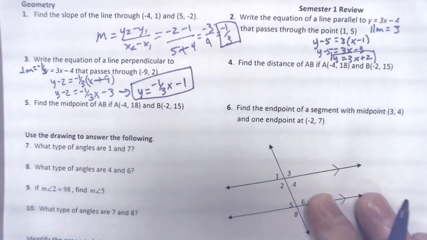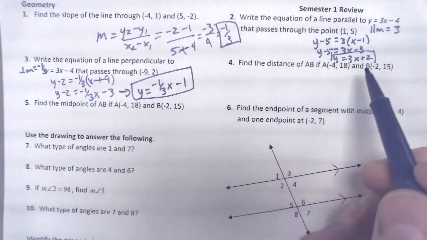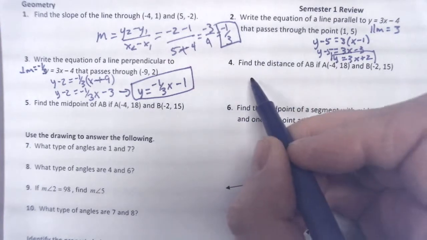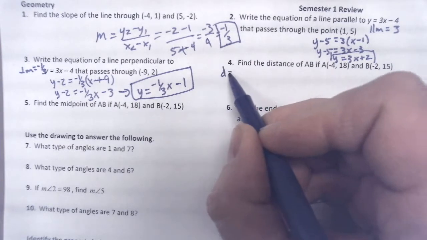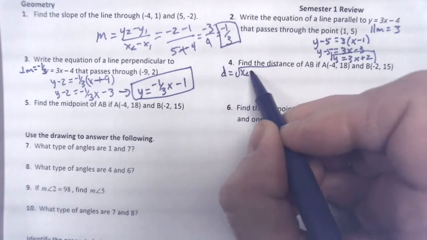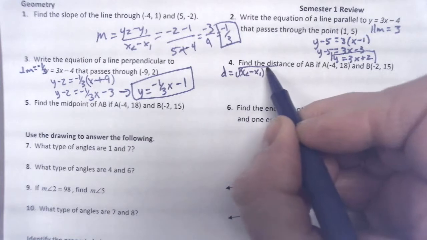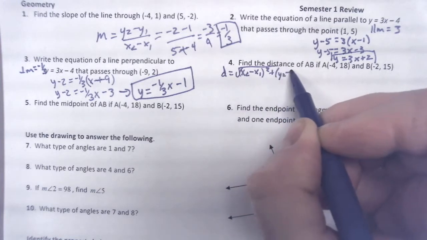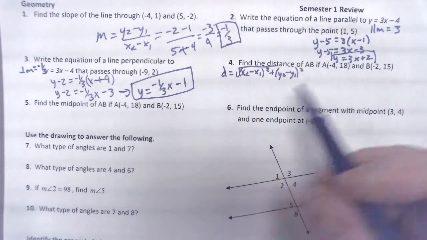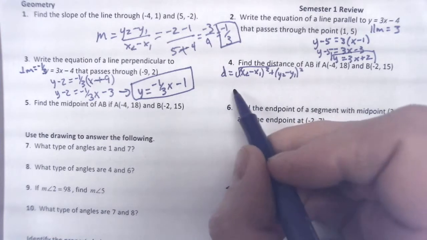Let's take a look at number 4. If we're going to find the distance between 2 points, we're going to need the distance formula. The distance formula is the square root of x2 minus x1 squared plus y2 minus y1 squared. Let's plug the values in and see what we come up with.